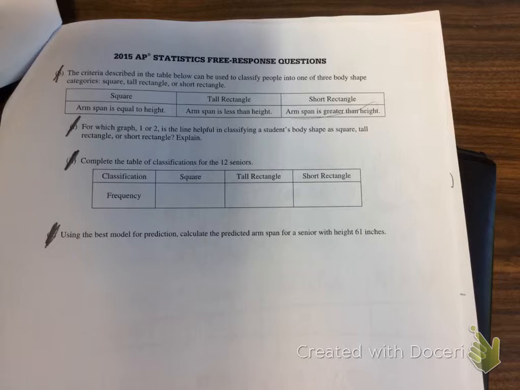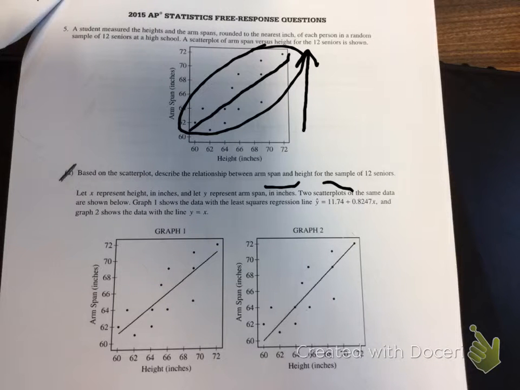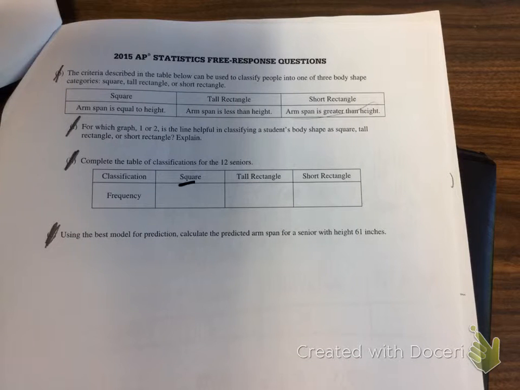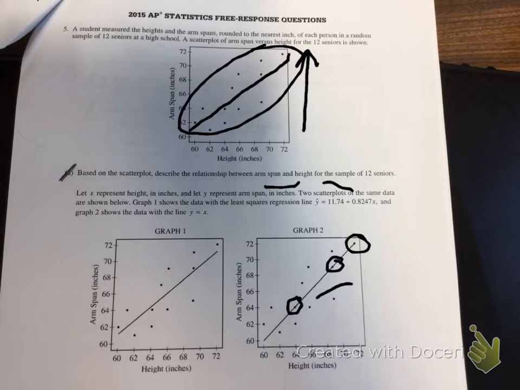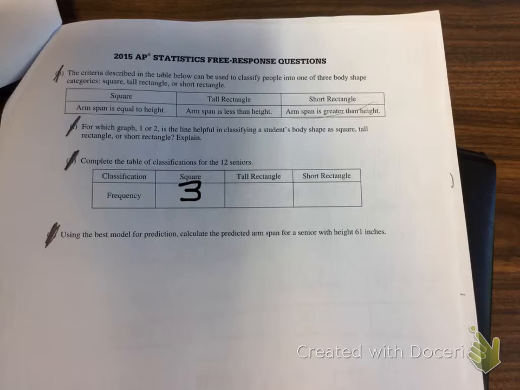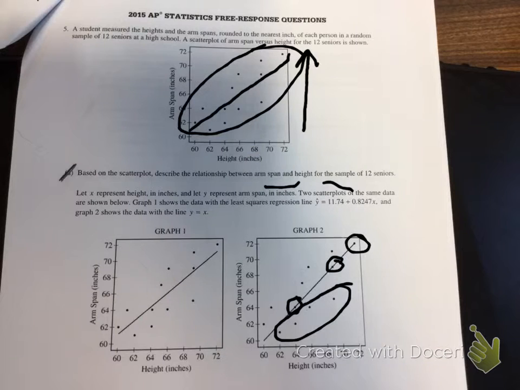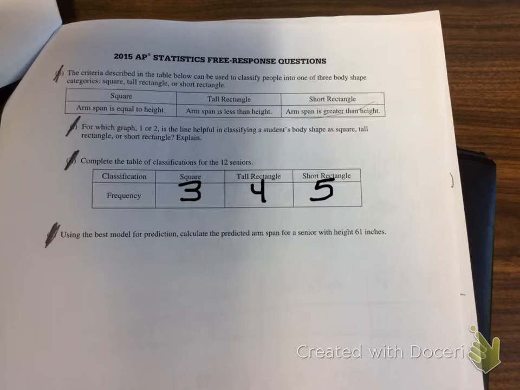Okay, so, complete the table of classification below for the 12 seniors. Like I said earlier, starting off with square shape, if arm span is equal to height, then the points would be on the line. As you can see, there's 3 points here that are on the line. So we write a 3 in the box, and then tall rectangle is when arm span is less than height. There's 4 points under the line, so we put a 4 there. And then short rectangle is when arm span is greater than height, and there's 5 points, so we put a 5 in the box. And there you go, we're done with the table.